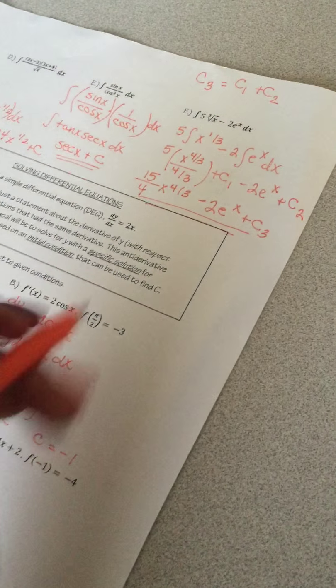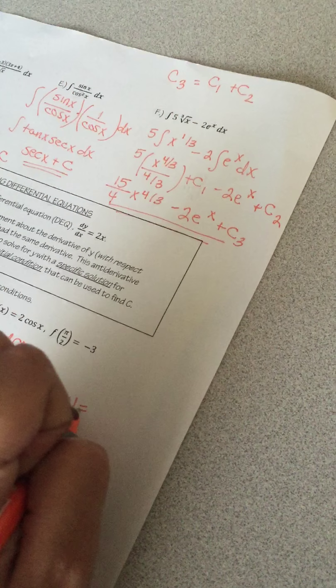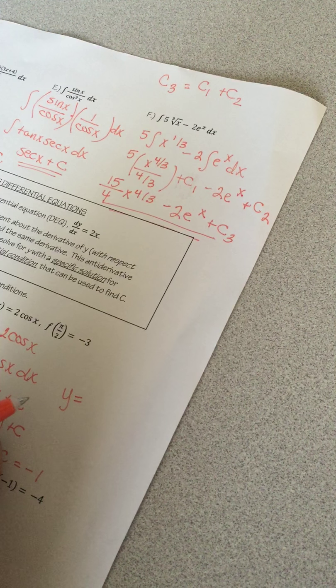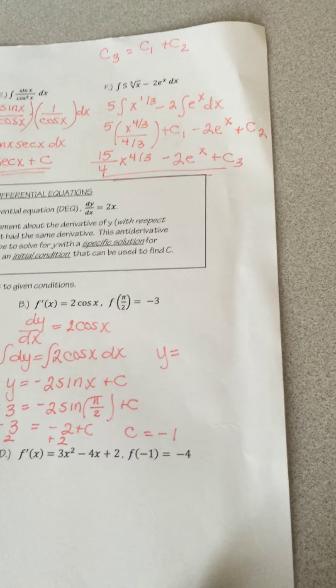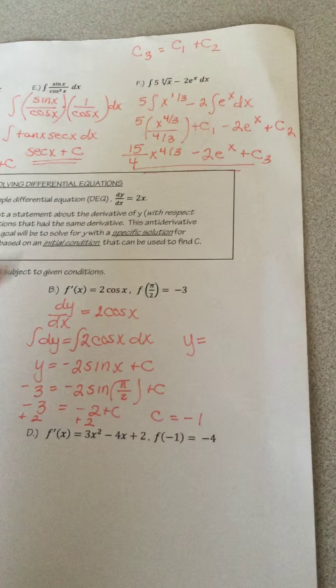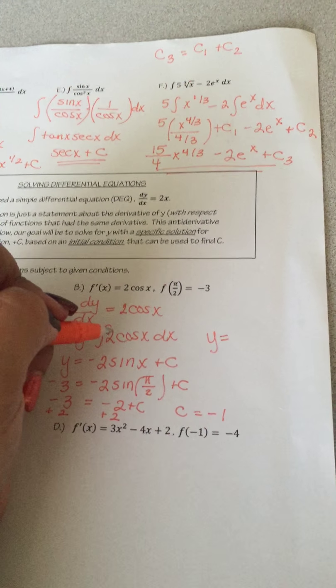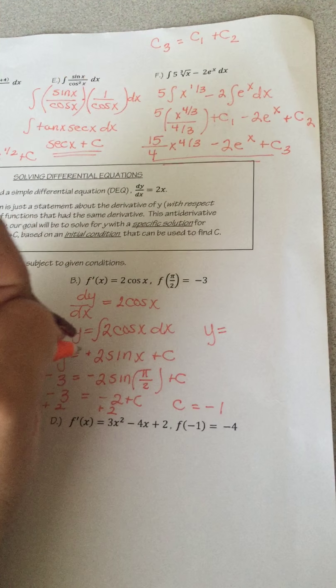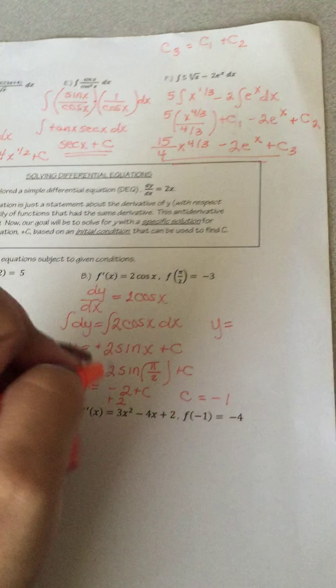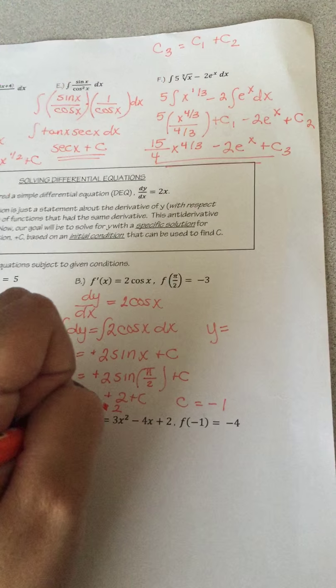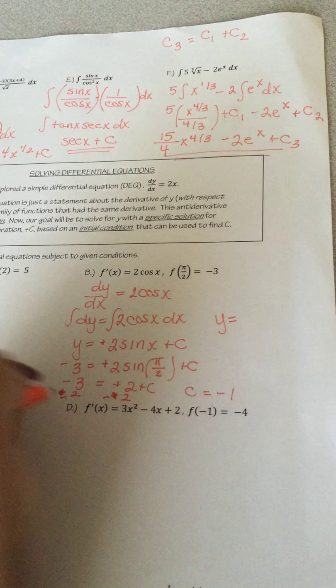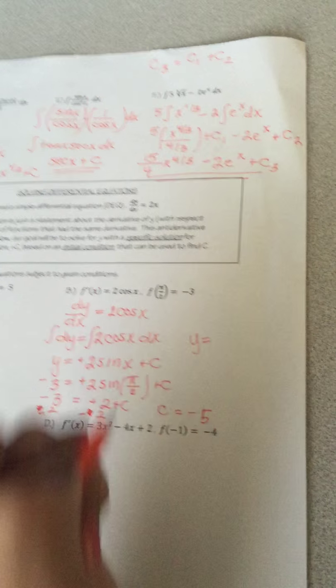So our equation here would be y equals, the integral of cosine is a positive sine, so then we should be subtracting 2, which would actually give us a negative 5.